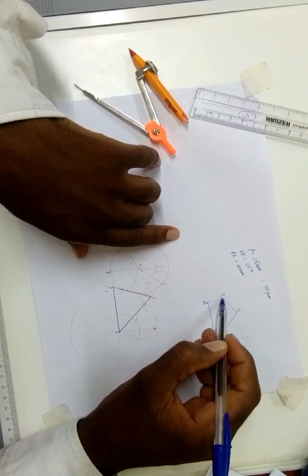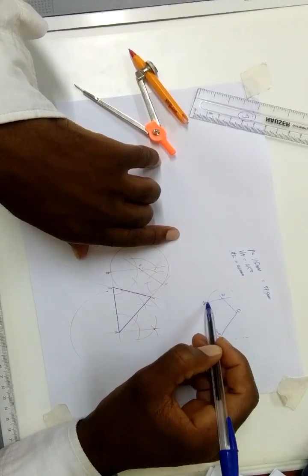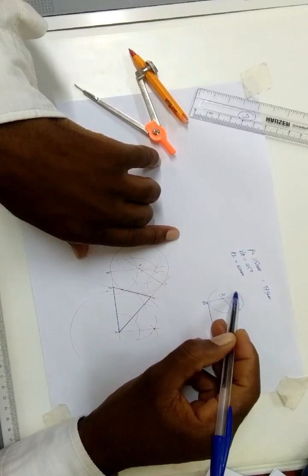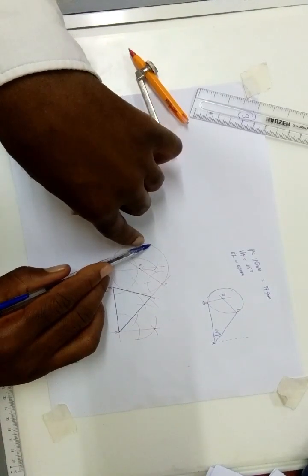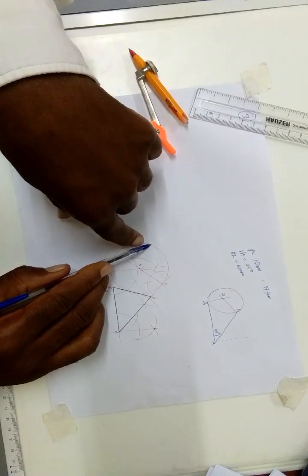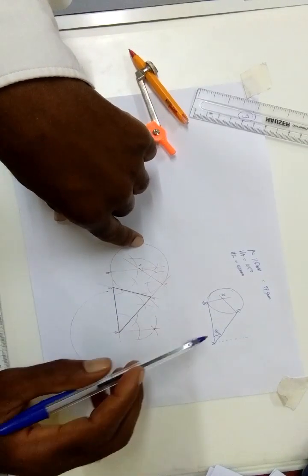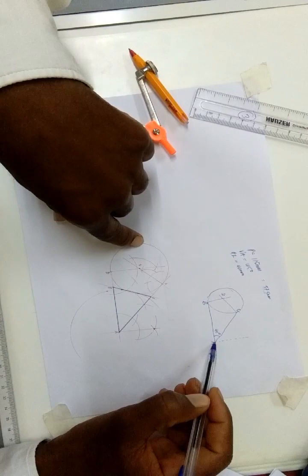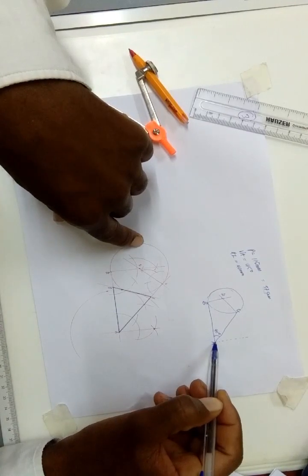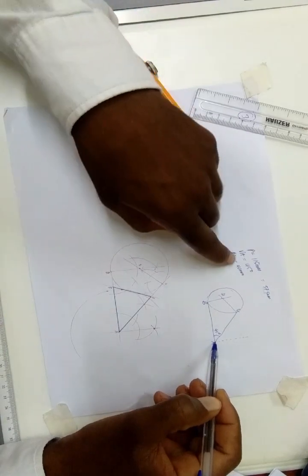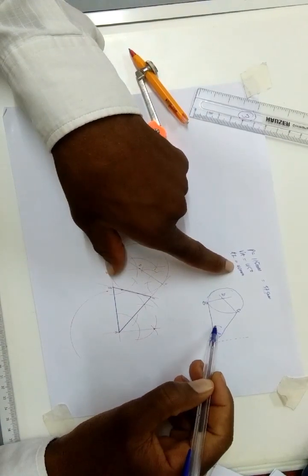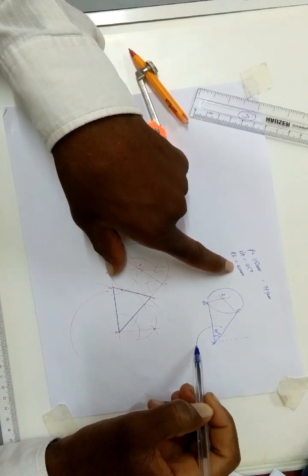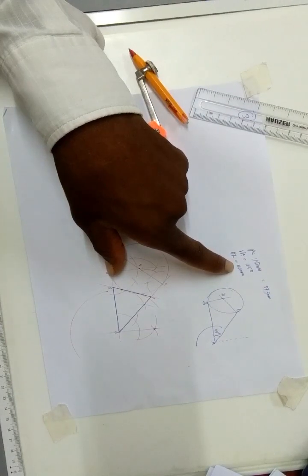Once these are equal, then you can make a circle here, which is this circle. Once you have made this circle, what do you do? You go to A with your compass at A and pick the radius of 40, which is our altitude. Then you make an arc right here.